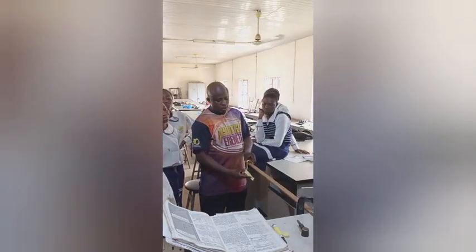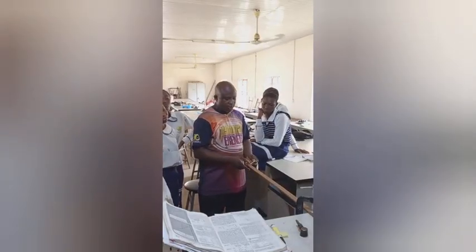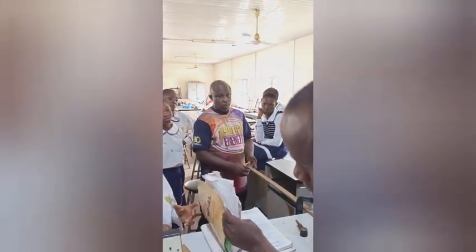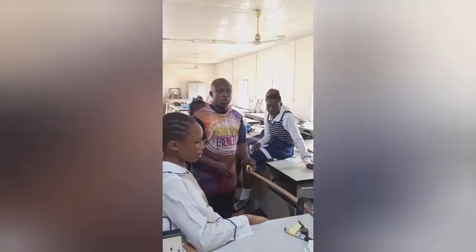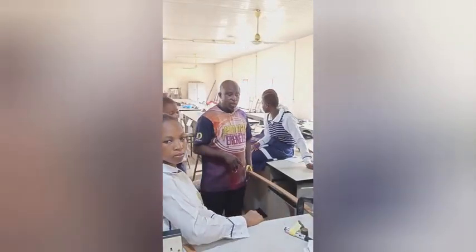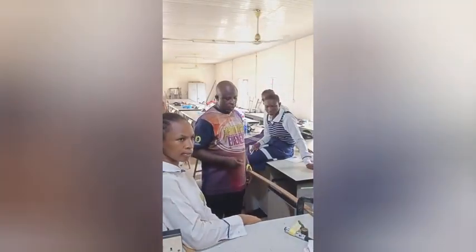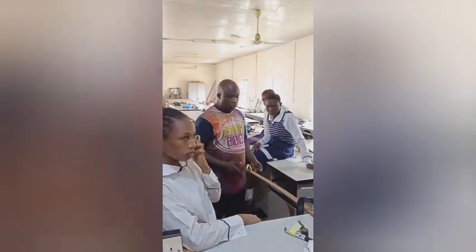So that's the first load. Please remember that when you are doing 150, you have to bind the 2 masses together with enough sellotape so that it will not flip off.